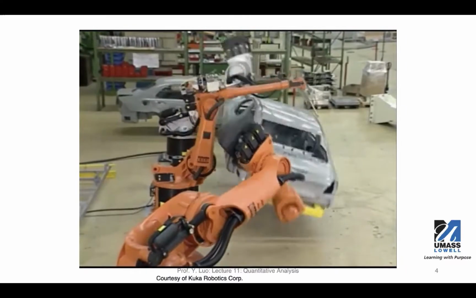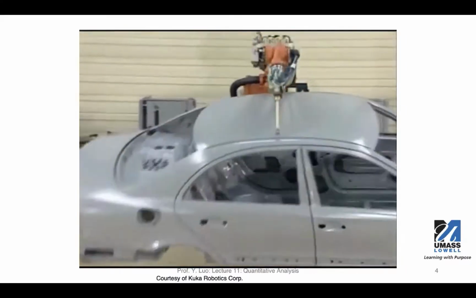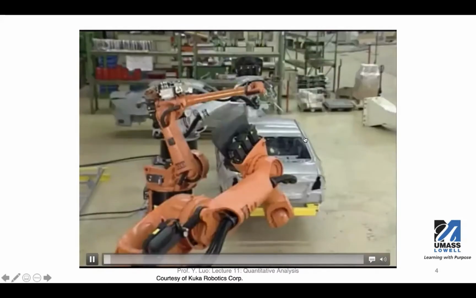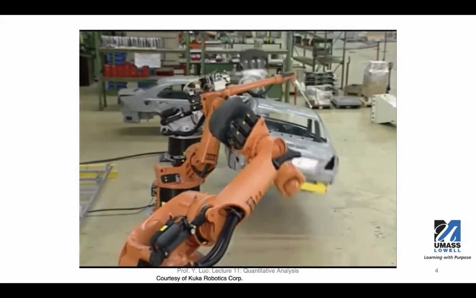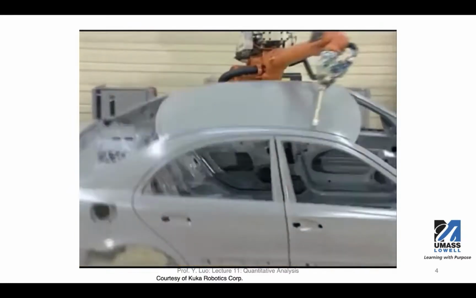We're showing this video of a car manufacturer environment where we have robot arms operating the car parts to do assembly, to do the painting on the car. So a lot of its action has to be very precise, and these several arms have to coordinate according to a specific schedule.